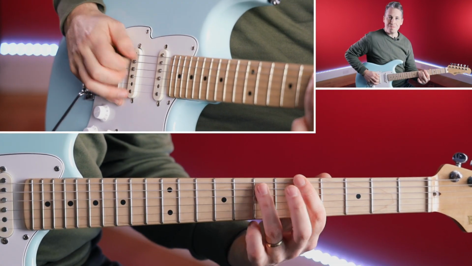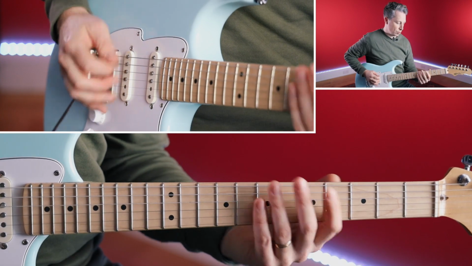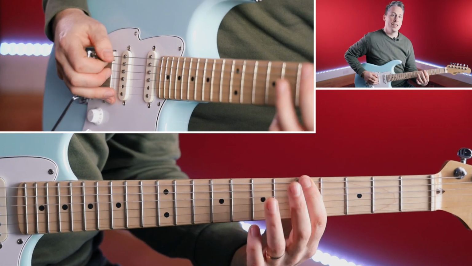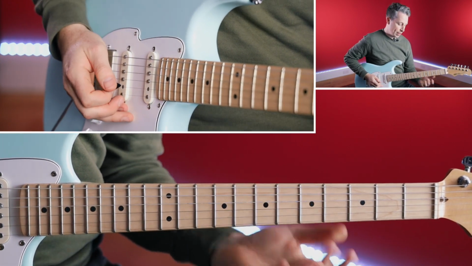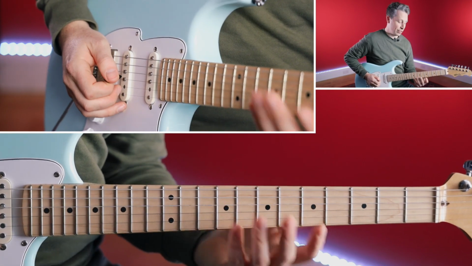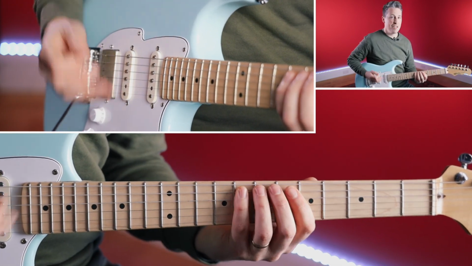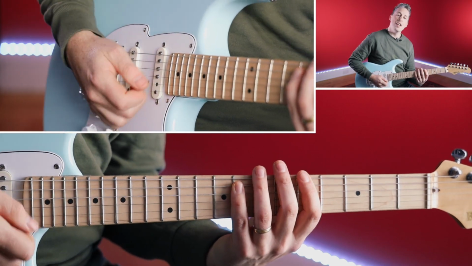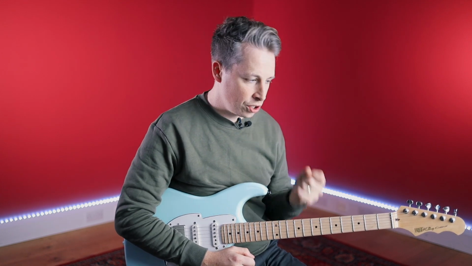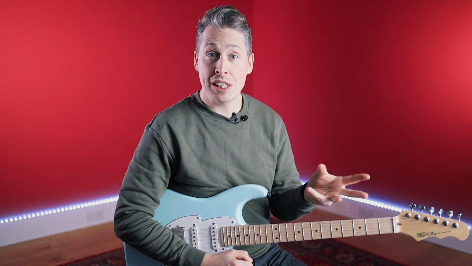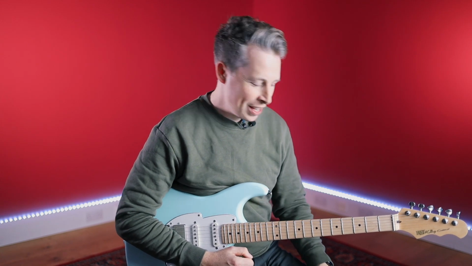So an interval is simple. For example, that to that is an interval of a fifth. 1, 2, 3, 4, 5. It's a fifth above. Or if I did this, it's an interval of a sixth. 1, 2, 3, 4, 5, flat 6, okay? And the more you start to jump around between intervals, the more interesting a sound you're going to get. So, without further ado, let me walk you through this lick so that you can start to understand that concept, have a really practical lick to work with, and then hopefully start to come up with some of your own. So, let me take you through this.